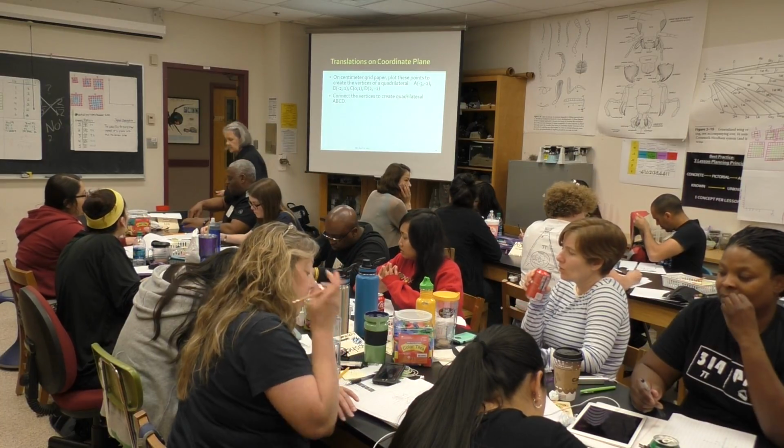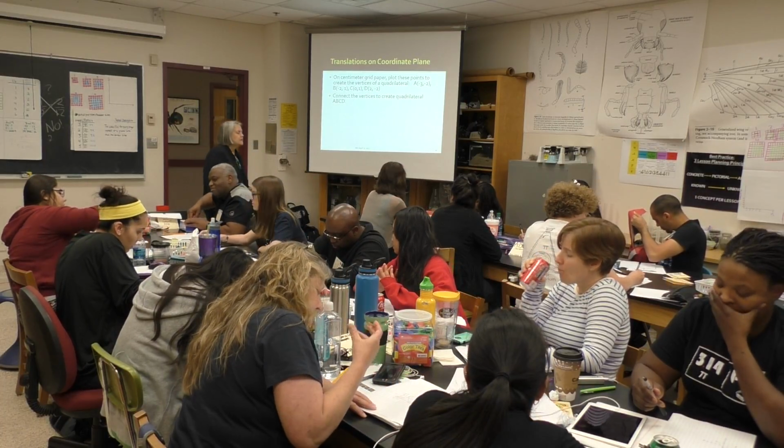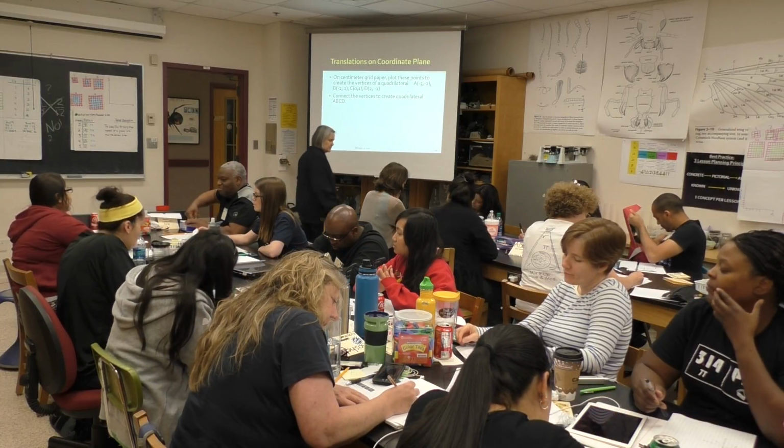Look at your neighbor, make sure that they've labeled their axes correctly. Make sure that they've drawn the quadrilateral correctly.